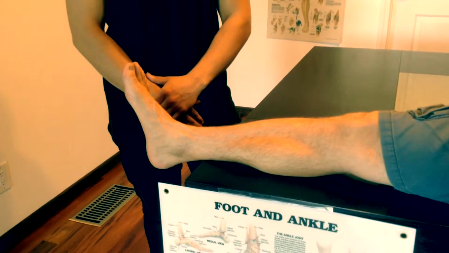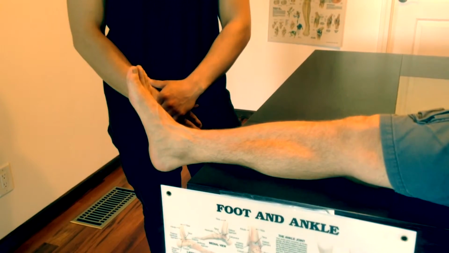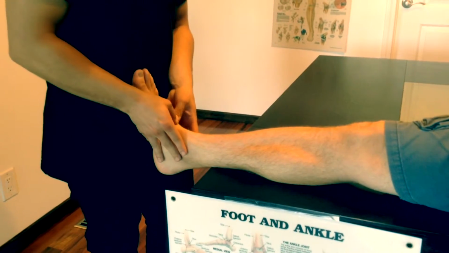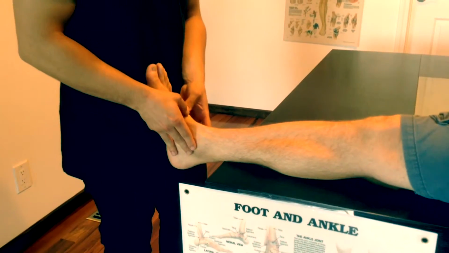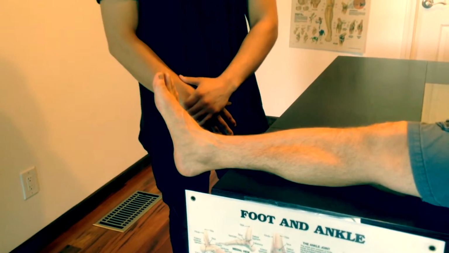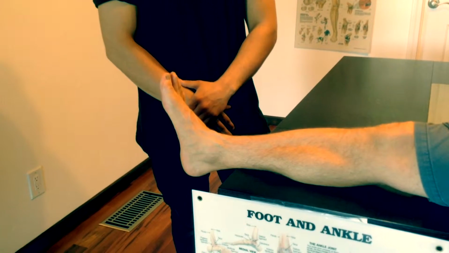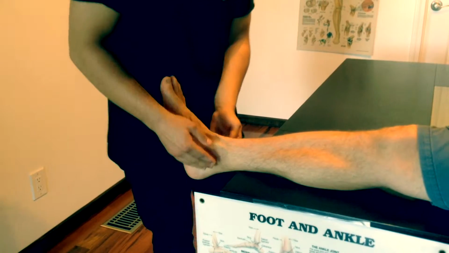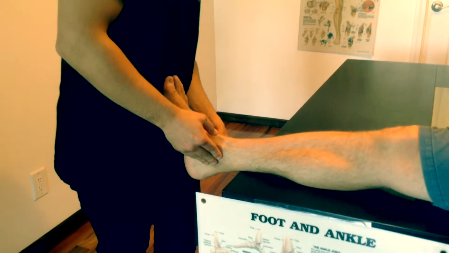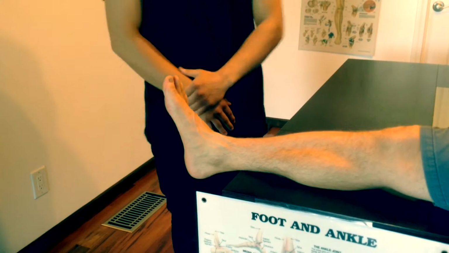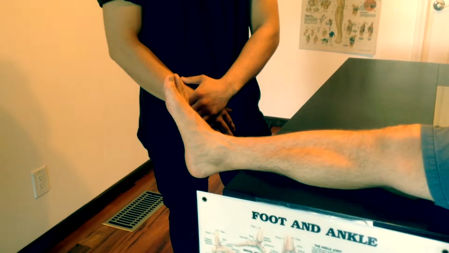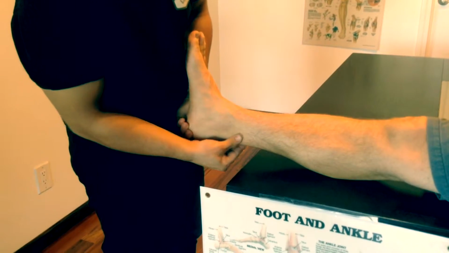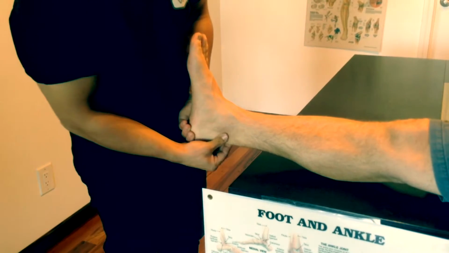Okay, now we will palpate the medial and lateral malleolus. Also, we will palpate the tibial nerve, checking for anything out of the norm, such as swelling or bruising. How's that feel? Fine. Now we will check the inferior and posterior side of the medial and lateral malleolus. How does that feel? Fine. Any pain? Nope. Good. Now we'll check the posterior side of the heel, checking the Achilles tendon for any swelling or tenderness. How does that feel? Great.